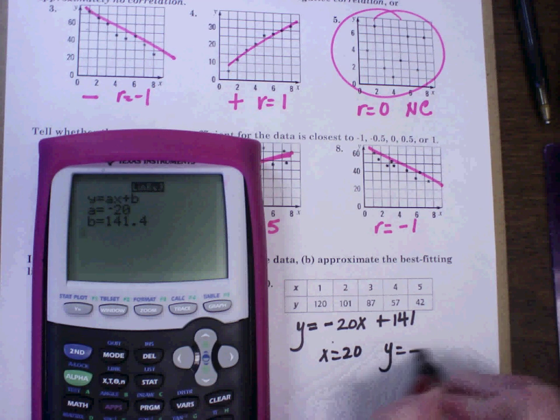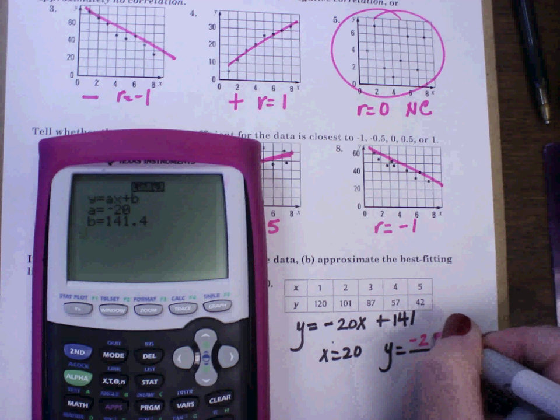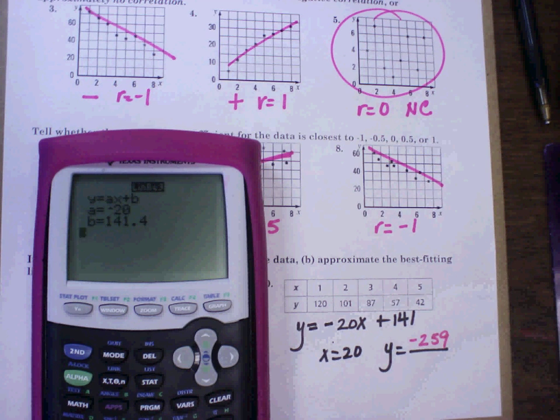All right. So y equals what? Negative 20x plus 141. And then when x equals 20, what is y? Negative 259.